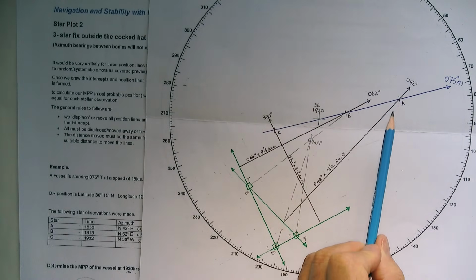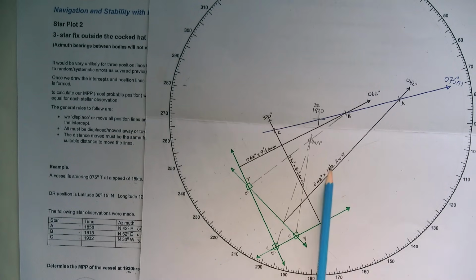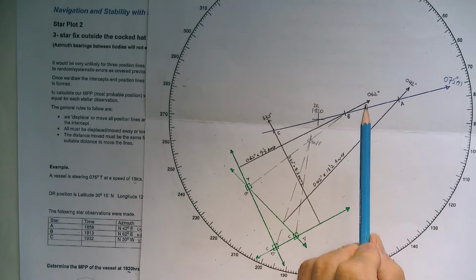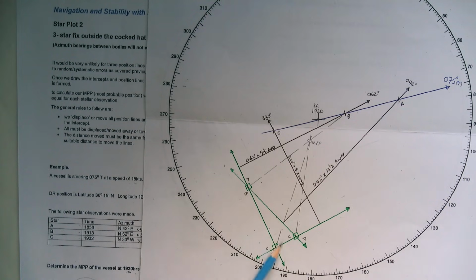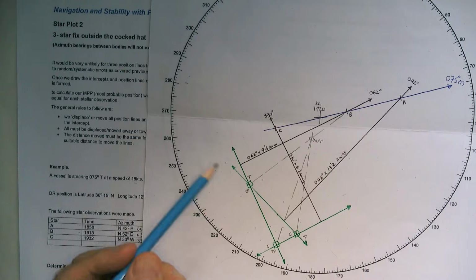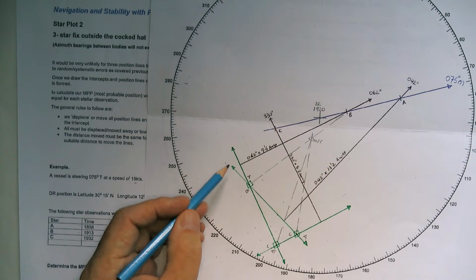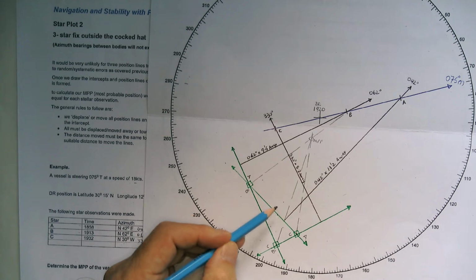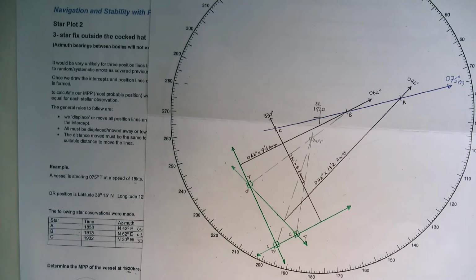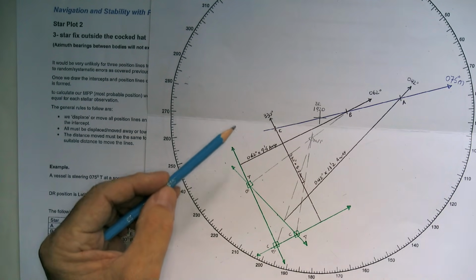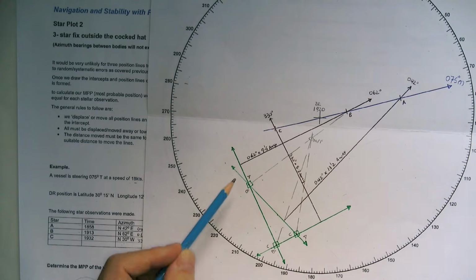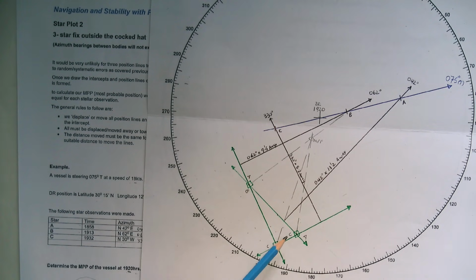So here's our star A, the bearing was 042, star A, star B, and star C. Now star A, what we do, we put the letter A there where they cross and A there. Star C, letter C, letter C, star B, letter B and B. So we've got A and B together, A and C and B.